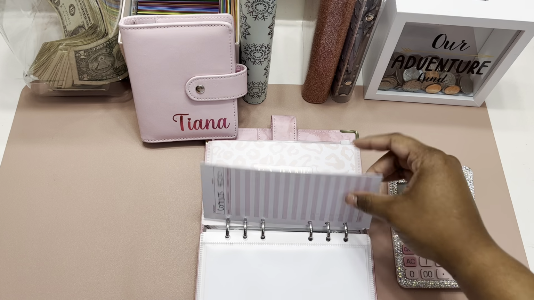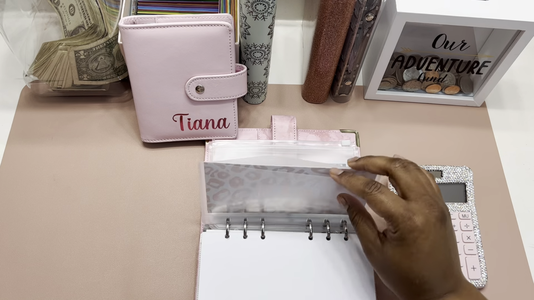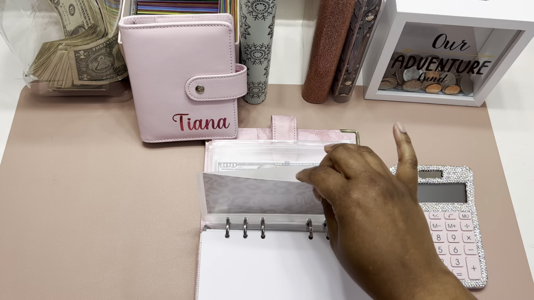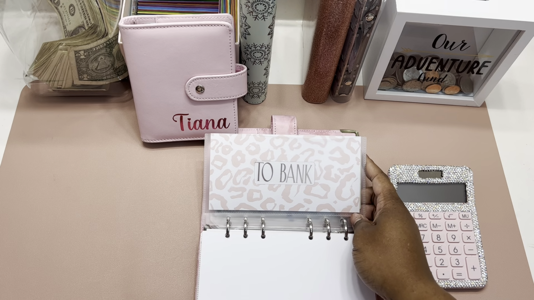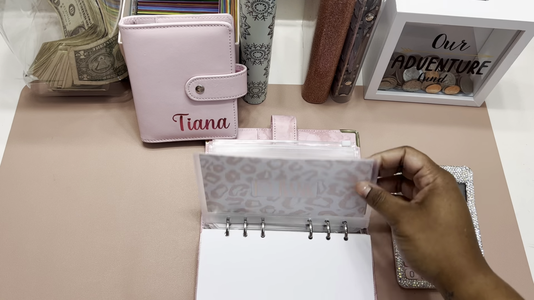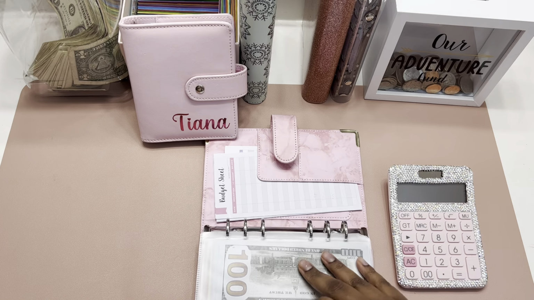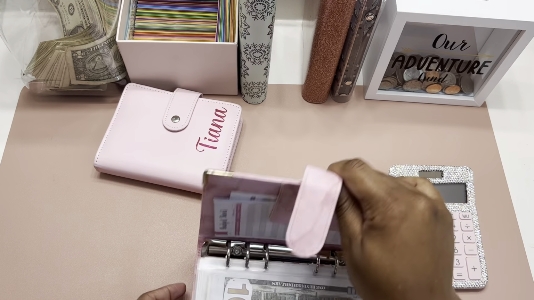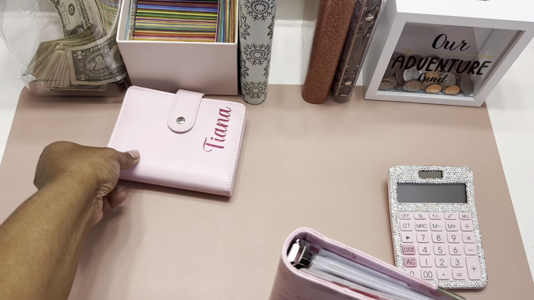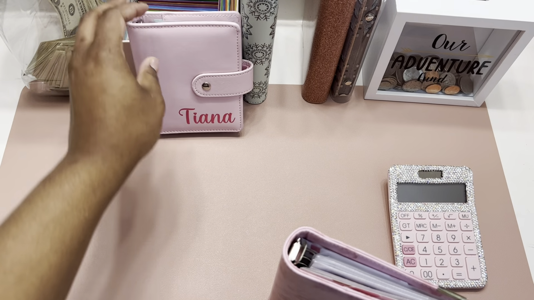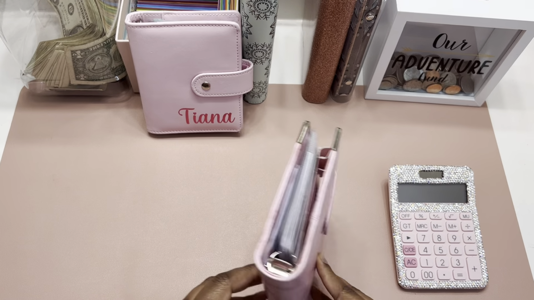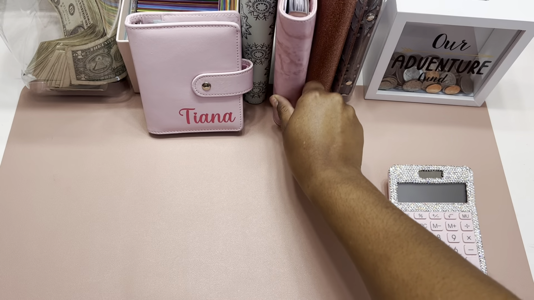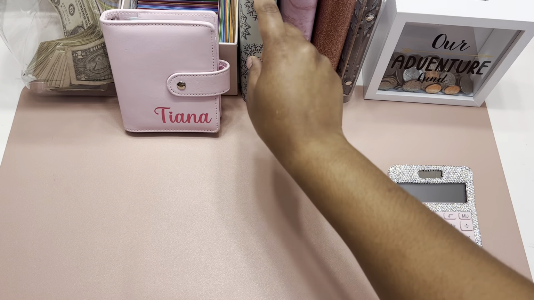And then I have a back to the bank. So this back to the bank is for any money that needs to go back to the bank, that needs to go back to my credit card. I mean, my debit card. And that is it. Those envelopes back there are for categories that I'm thinking about adding, but I'm not really sure yet. So we're gonna talk about them when they come around.